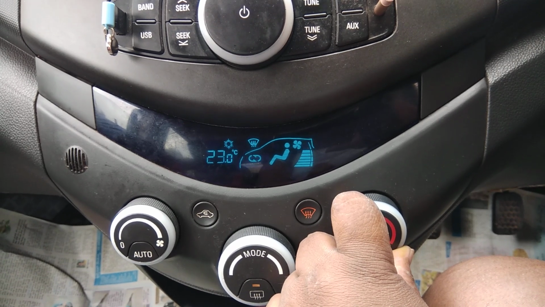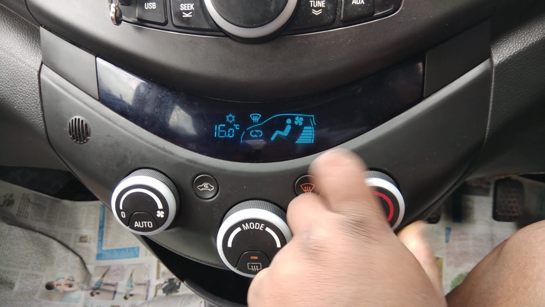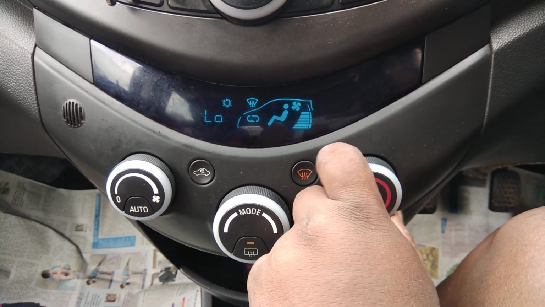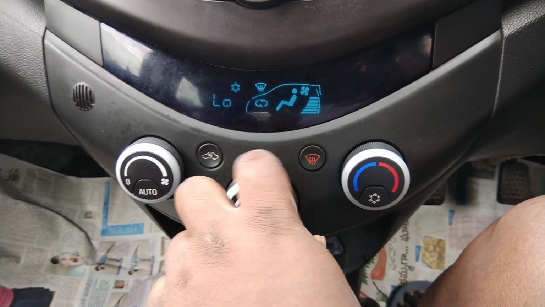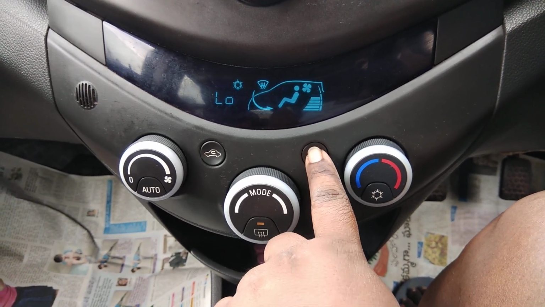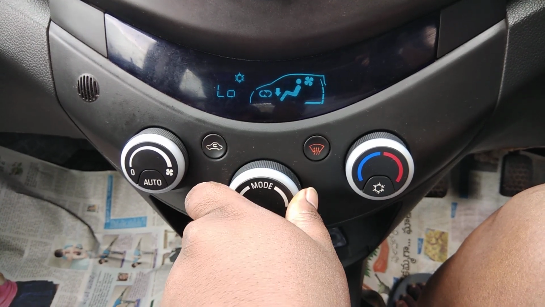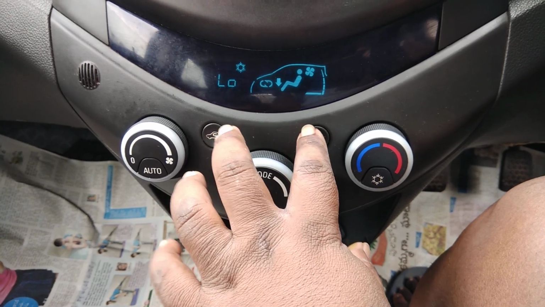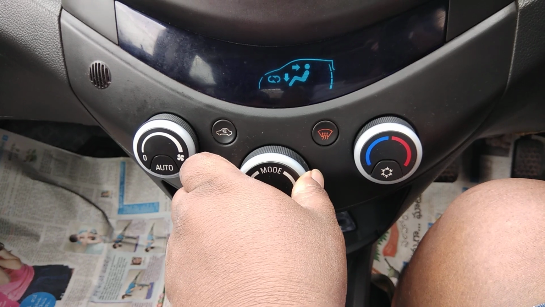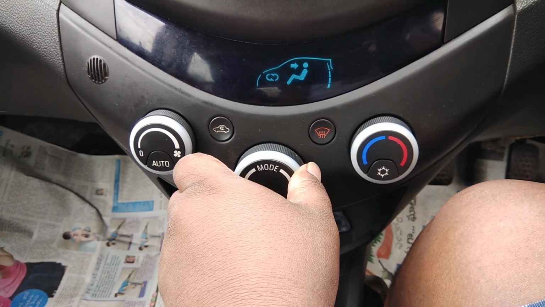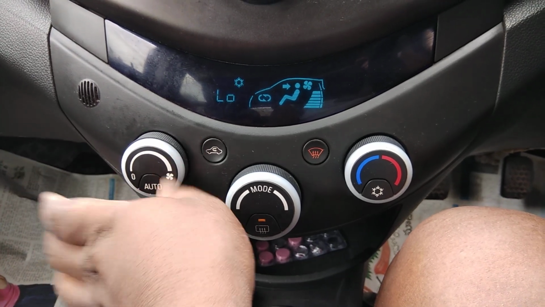If you have fog, when you turn to the right side, the heater will switch off, so switch off this thing. If it is not working like that, you can turn this button zigzag, then the symbol will go. Switch off the AC. Make sure these are the symbols the car should have when you want to turn on the AC. That's all.